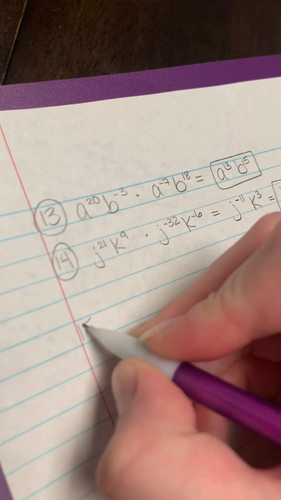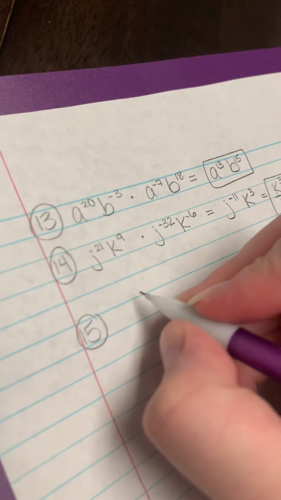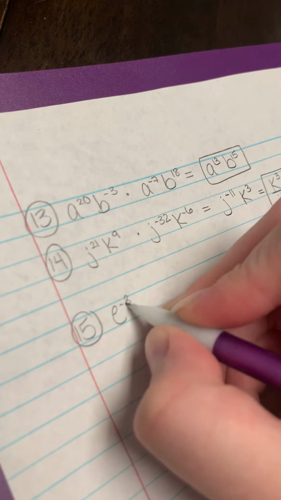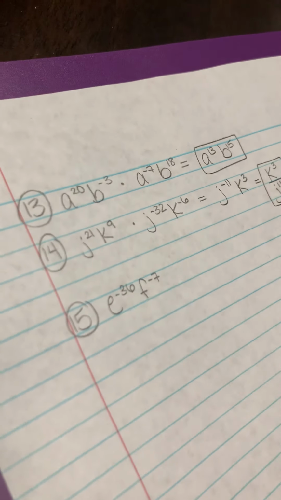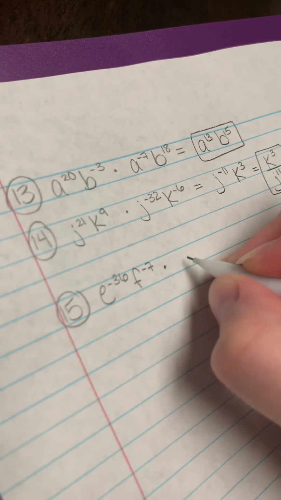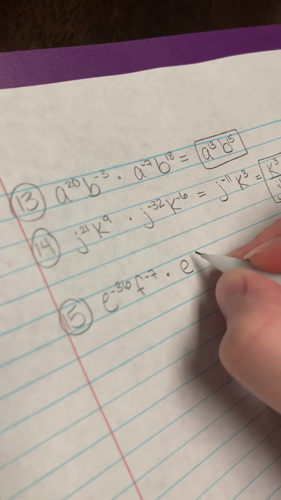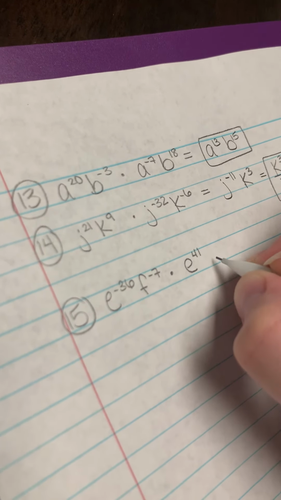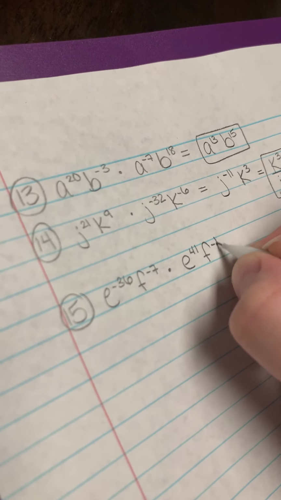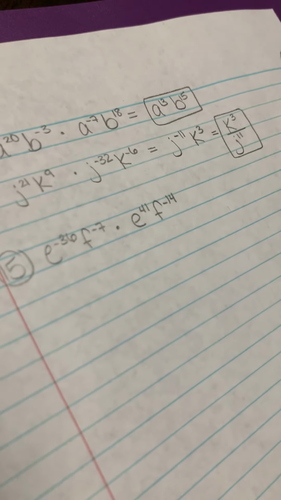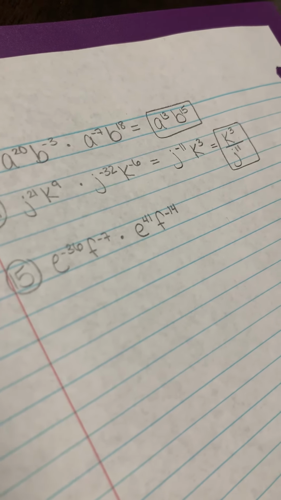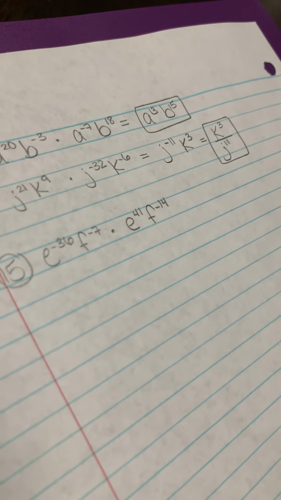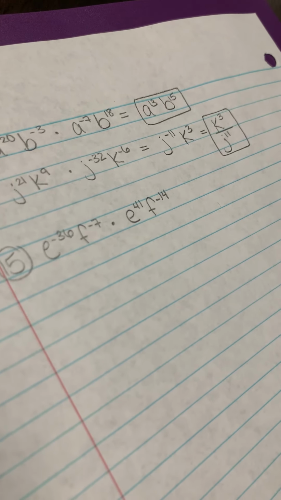Go ahead and try number 15. E to the negative 36th, f to the negative 7th, times e to the 41st, f to the negative 14th. Give you a little bit of time to try that, or just pause the video instead of having awkward silence.